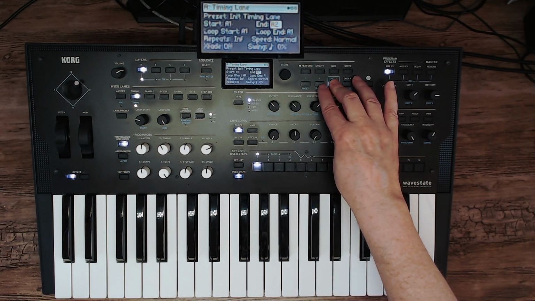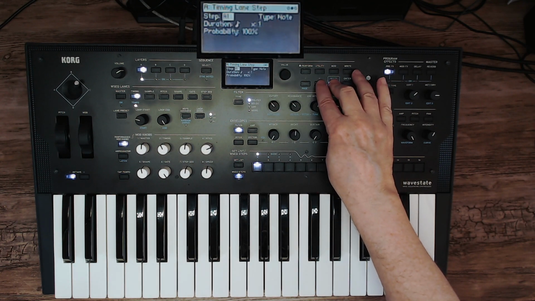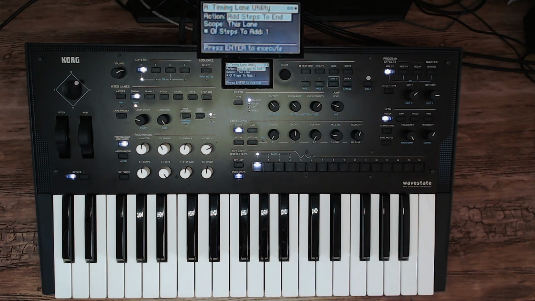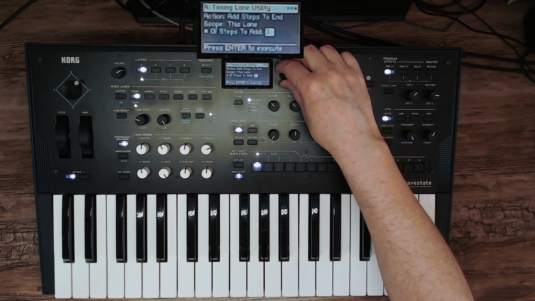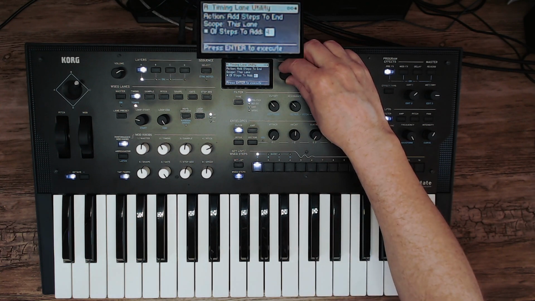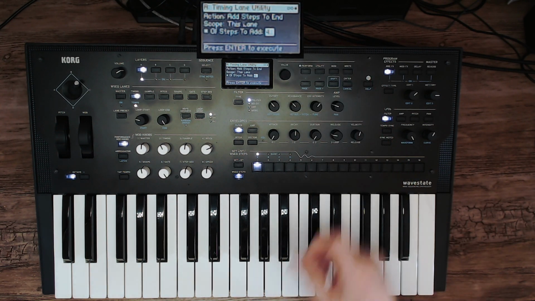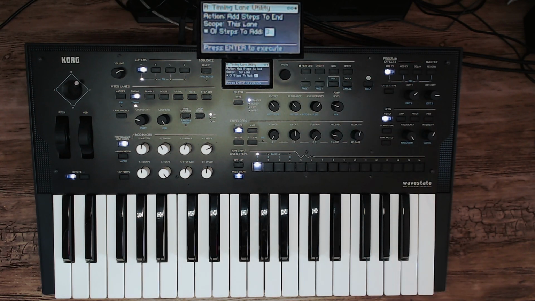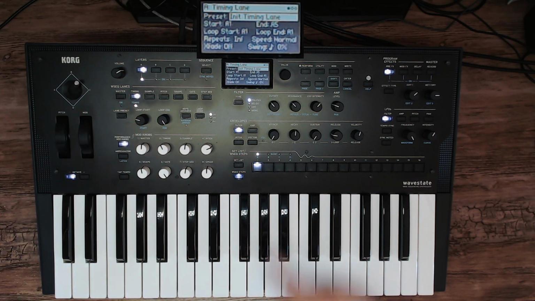You can do this by holding to go to the last page and select the action add steps to the end. We need 3 extra steps because we had 5 notes. 1, 2, 3, 4, 5. 5 notes. Well, basically we have 8, but the timing was based on those 5 steps, so we add 3 steps to the end. So now it's a 5 pattern length lane. You see at the end A5, and you want to loop also to the A5.